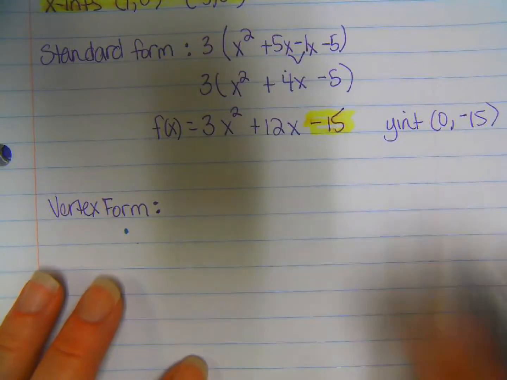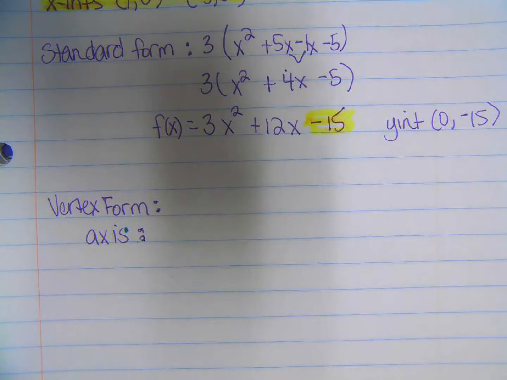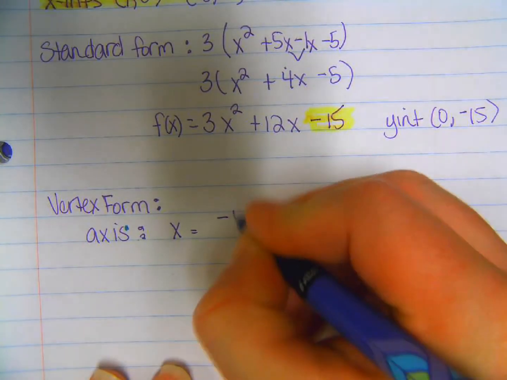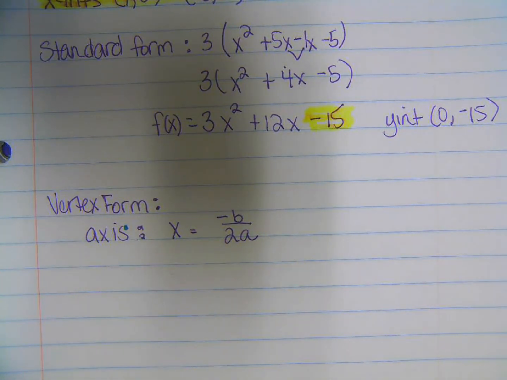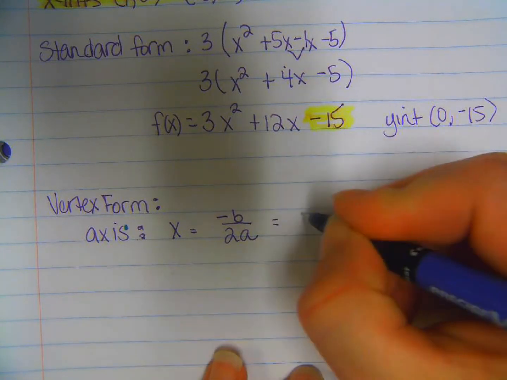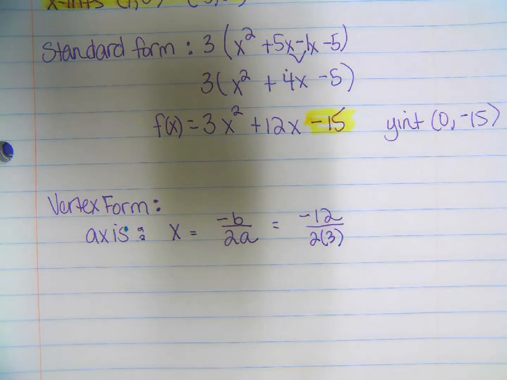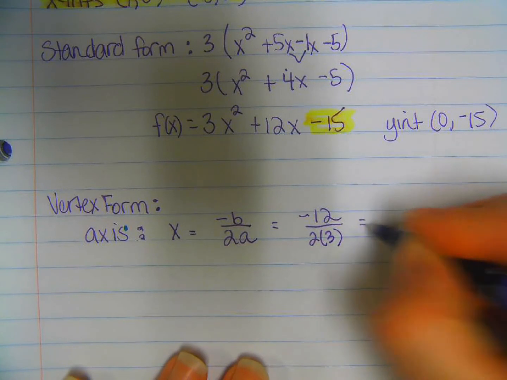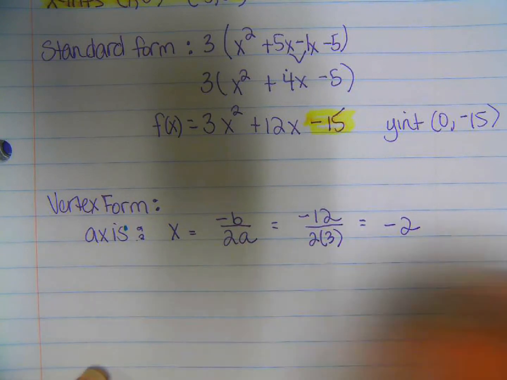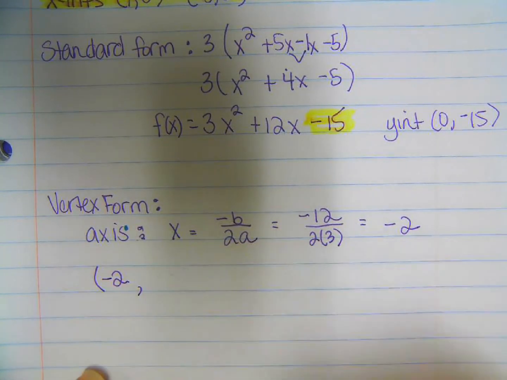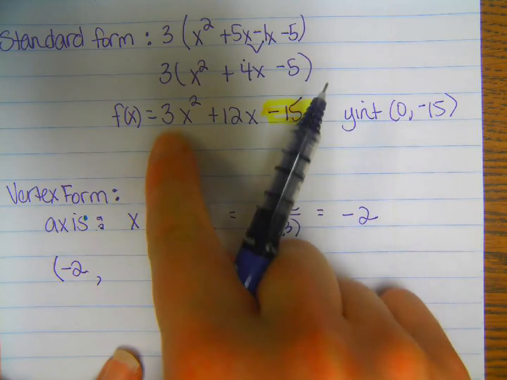Okay. So I am going to find the axis. The axis is the same thing as the x-coordinate of the vertex because it goes through that. And I'm going to do the opposite of b over 2a. Looking at your equation above, what would be the opposite of b? Negative 12. 2 times a is 2 times 3, which is 6, right? And negative 12 divided by 6 is negative 2. So I know the x-coordinate of my vertex is negative 2. To find my y-coordinate, I find f of negative 2. All that means is I plug negative 2 in for x up here.